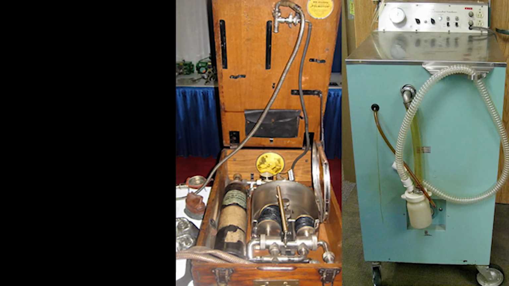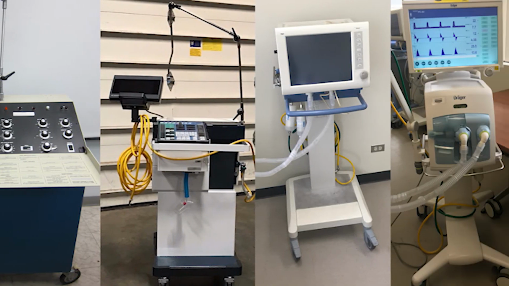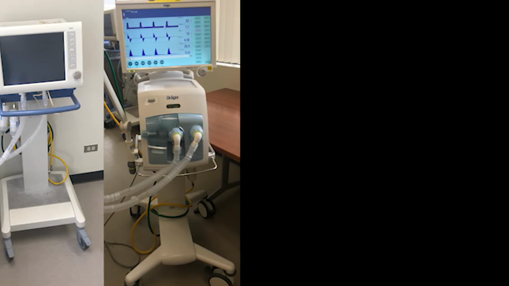Mechanical ventilation in medicine has evolved by leaps and bounds over the last century, with no sign of stopping. Here's to the next 100 years of mechanical ventilation.